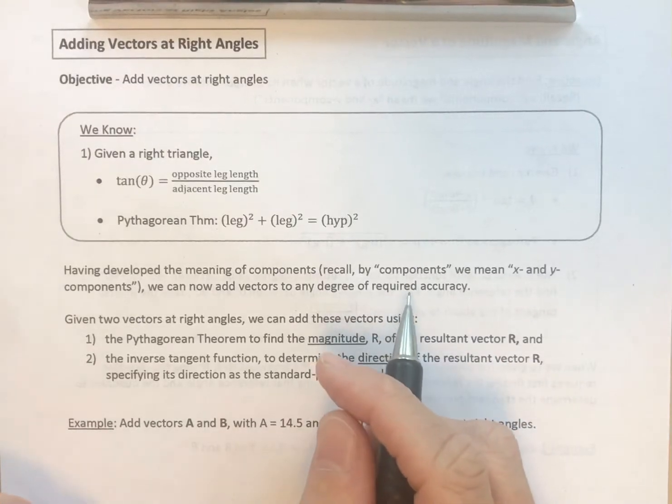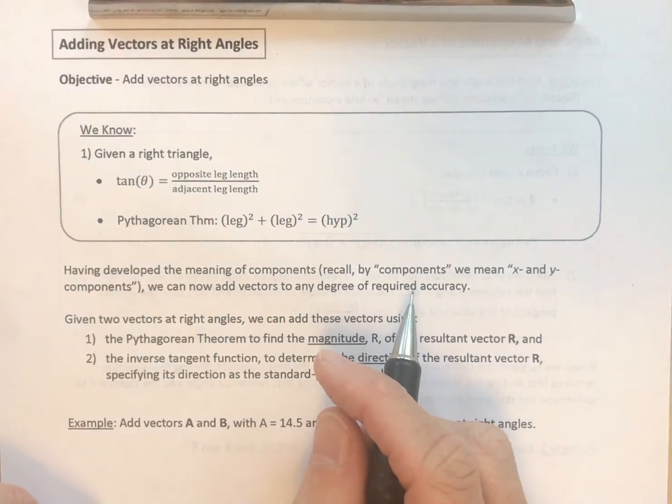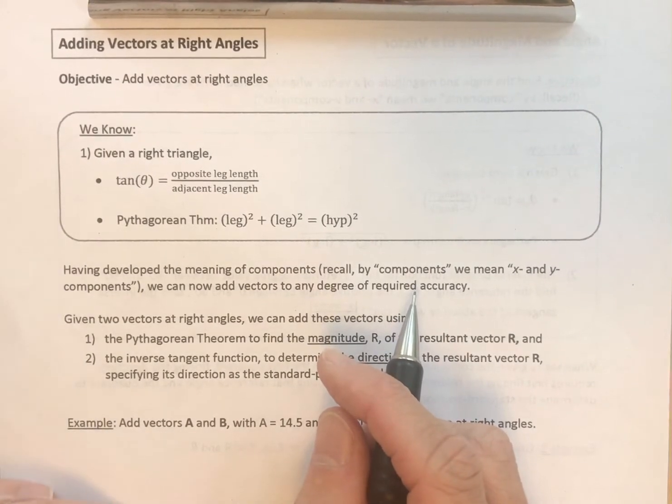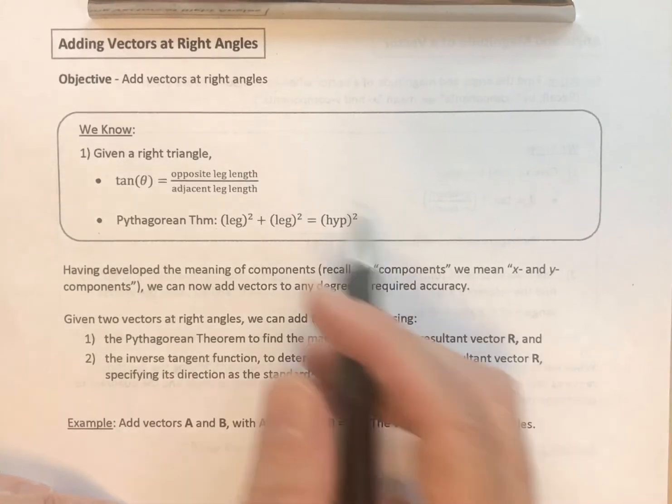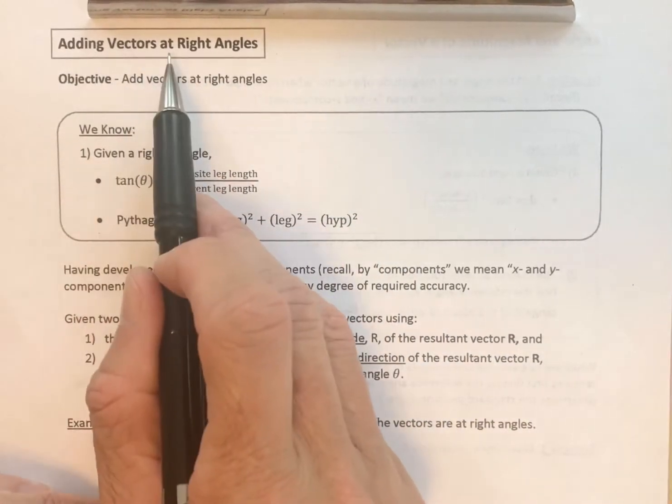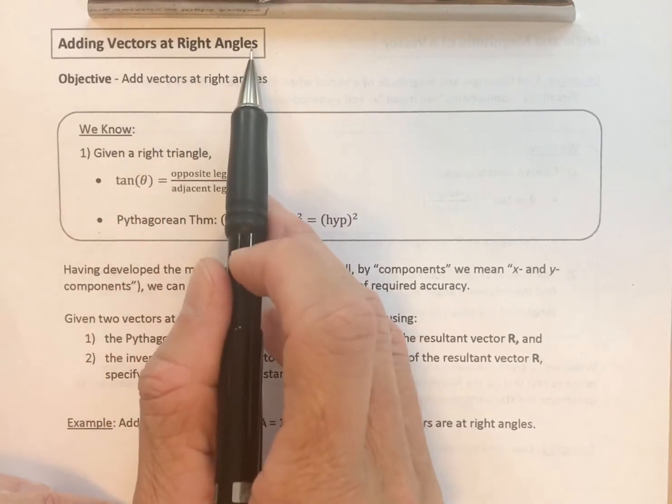Okay, we've looked at vectors graphically, we've defined what they are, and we've talked about how to add vectors graphically, and we've discussed their components. In this next set of video lectures, we're going to talk about how to do vector addition by components. And we're going to start off adding vectors that are already at right angles.